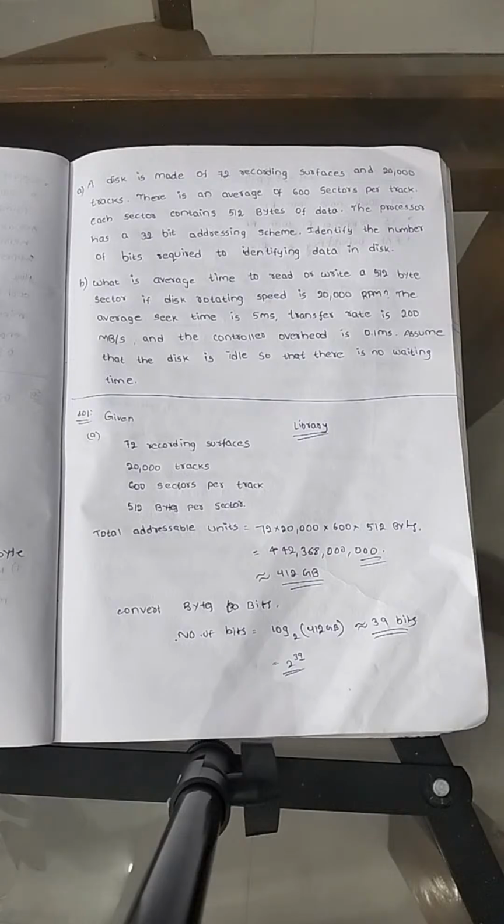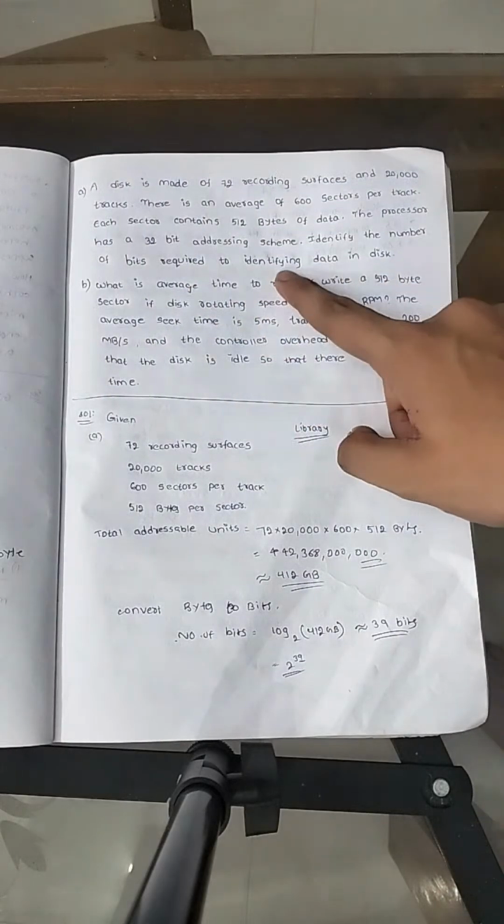The question is: a disk is made of 72 recording surfaces and 20,000 tracks. There is an average of 600 sectors per track. Each sector contains 512 bytes of data. The processor has a 32-bit addressing scheme. Identify the number of bits required to identify data in the disk.